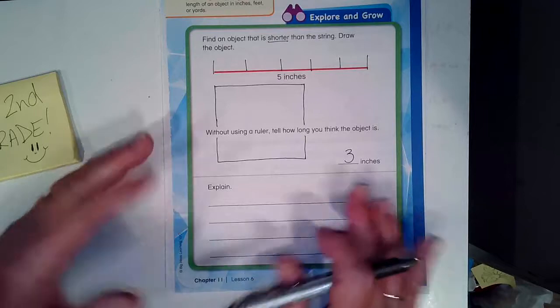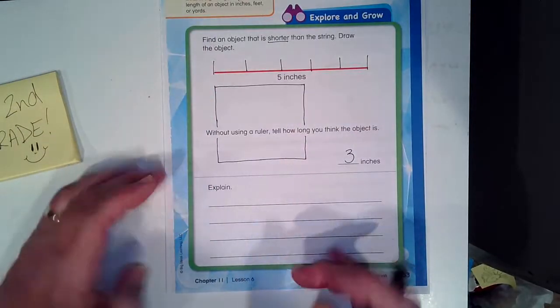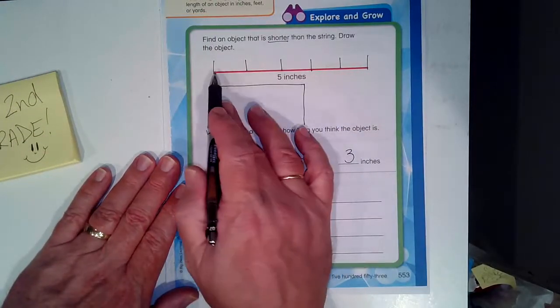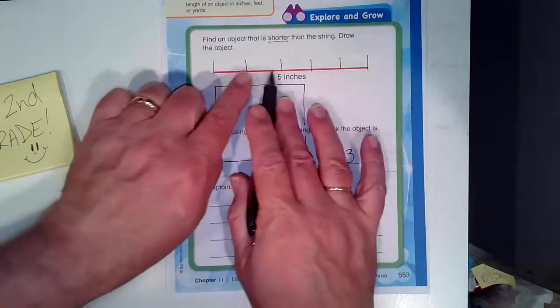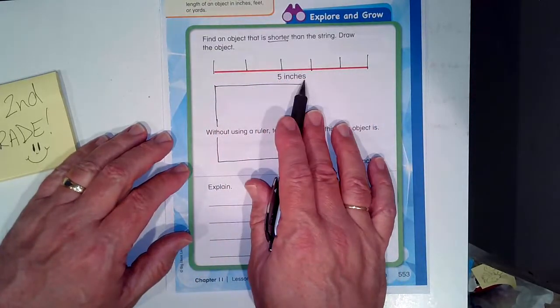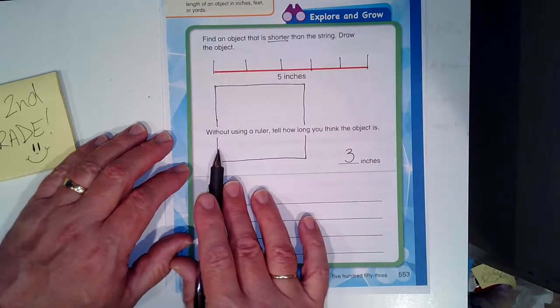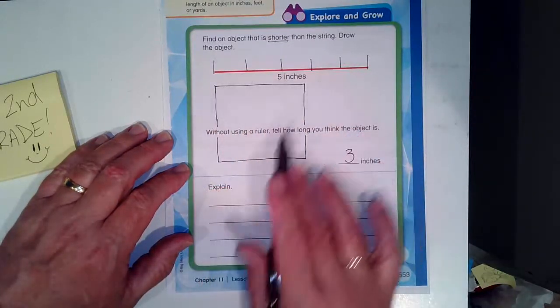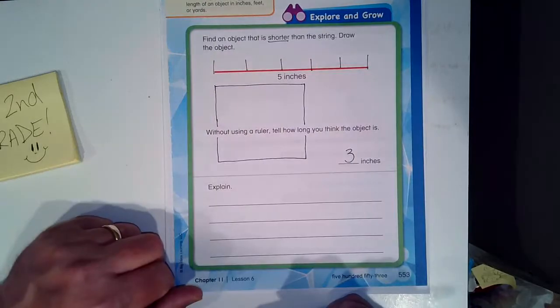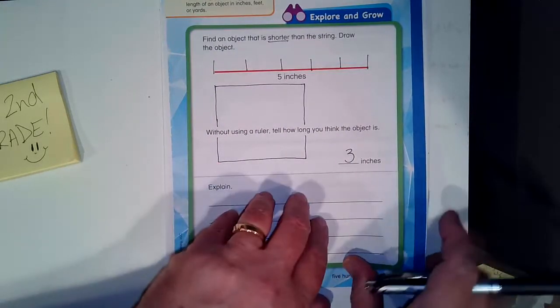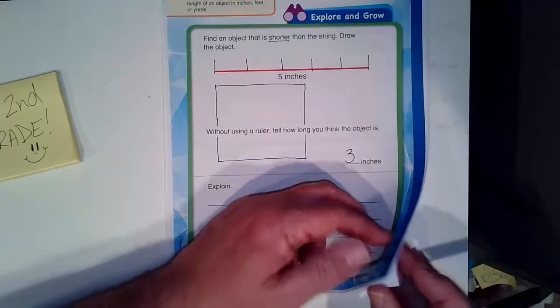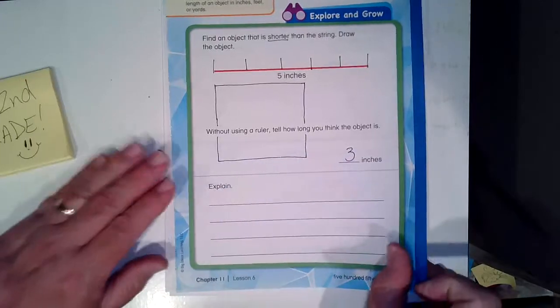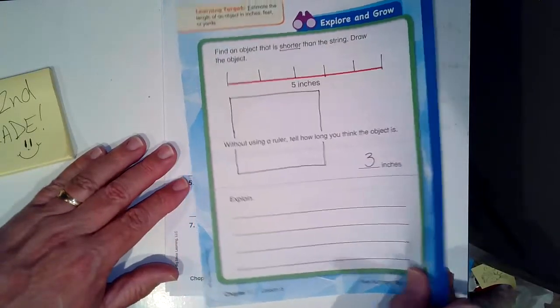And if I want to write out how to explain it, I could say I drew 5 sections on my 5-inch string, and my picture was only 3 of those sections, right? All right. So you could write that sentence, write and explain how you figured out your drawing.